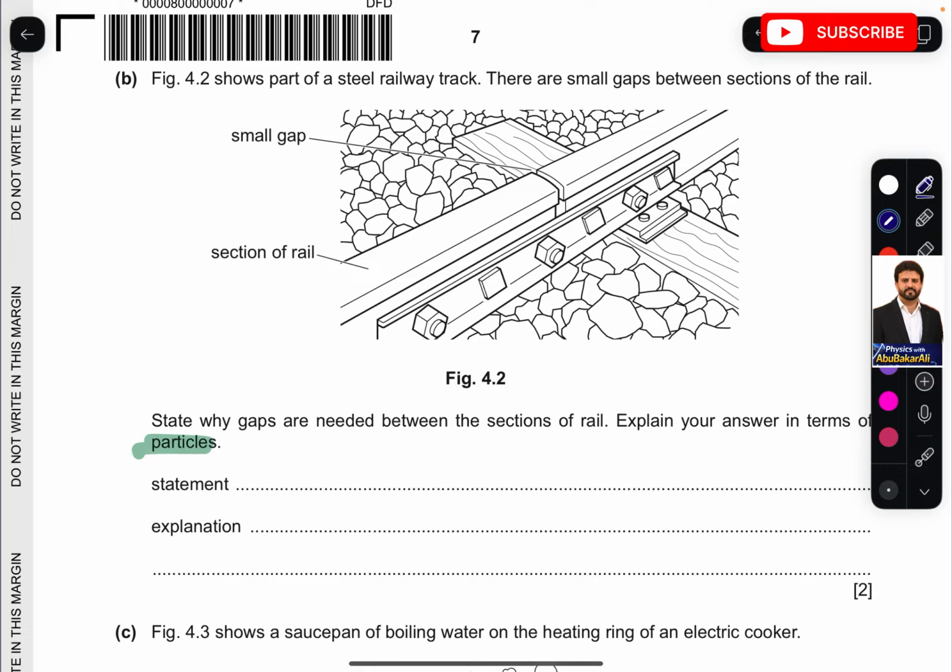First, we have to state why they need it. They need it to allow thermal expansion, because when they are heated because of the environment or a sunny day, they will expand. So when heated.